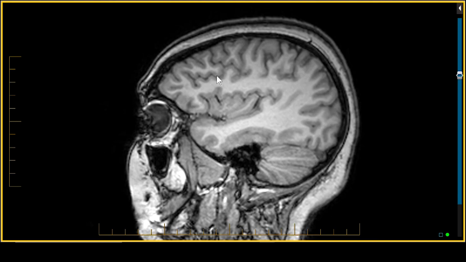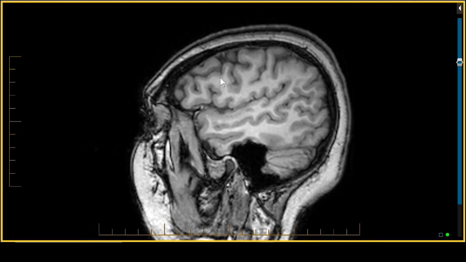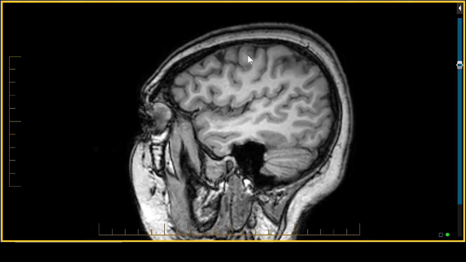The separation of the frontal lobe from the parietal lobe falls to the central sulcus of Rolando. So here's the precentral sulcus. I'm going to show you in a few more vignettes how to identify it. There is the central sulcus. Here's the precentral gyrus, which is bigger than the postcentral gyrus.